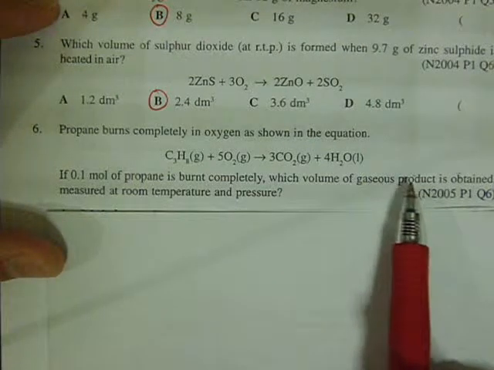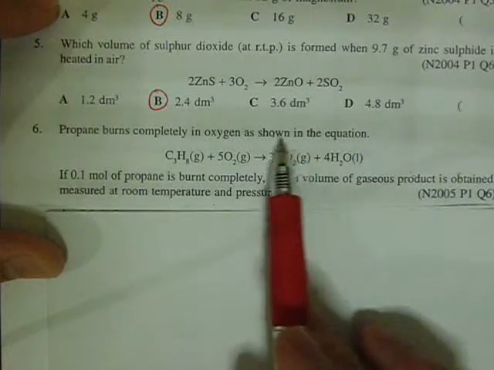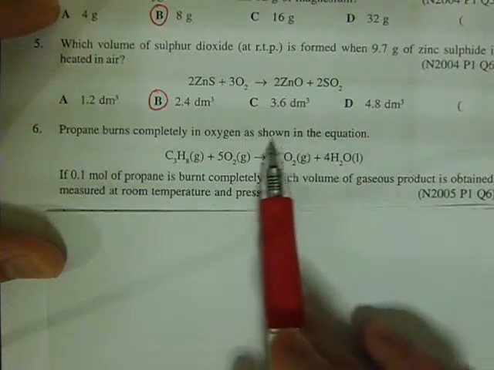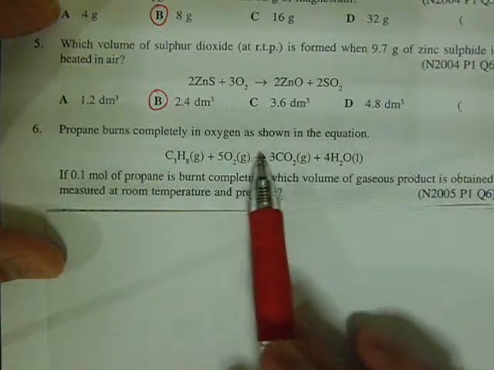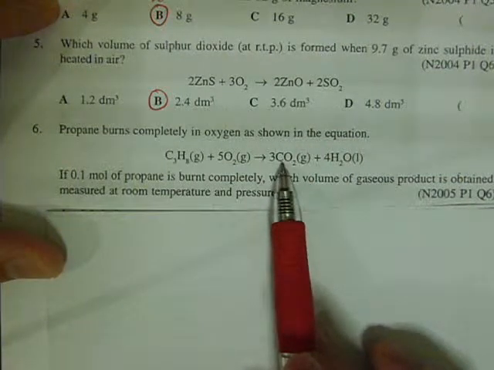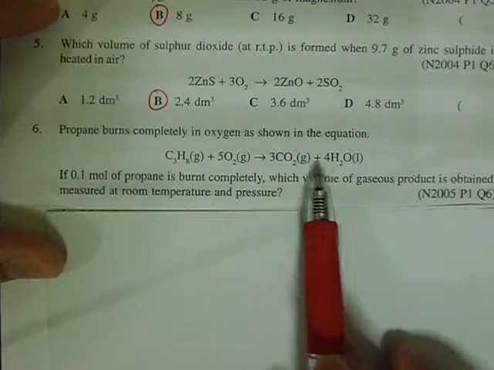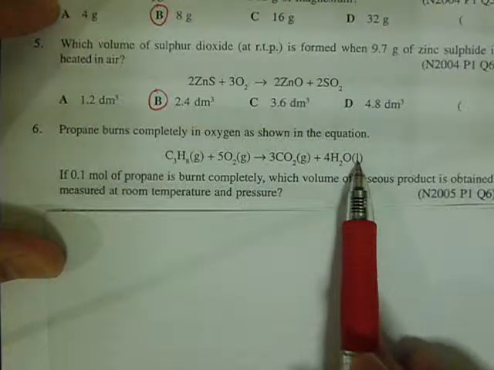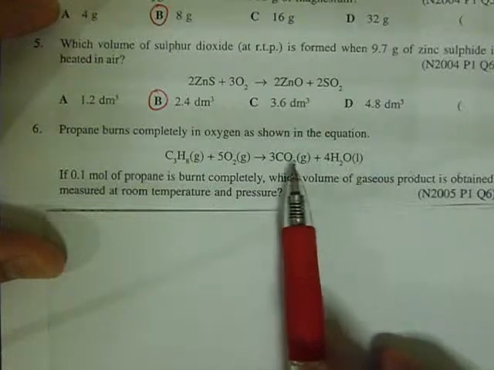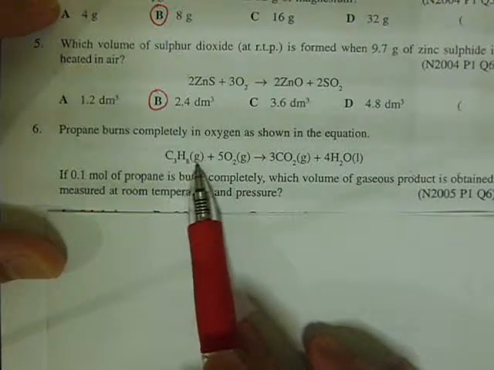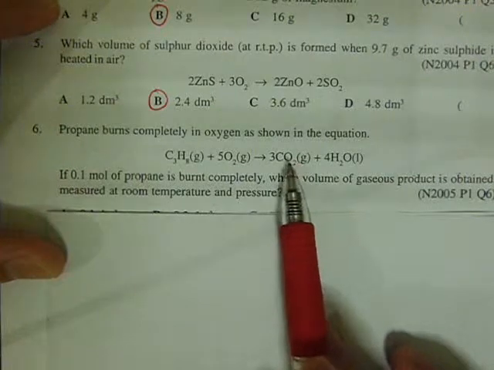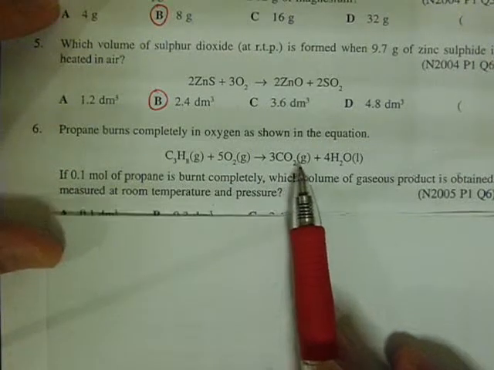Now the volume of gaseous product, that means product which is actually a gas. Now these are the products on the right hand side of the equation. Now which of these products is gas? So this is the only product which is a gas. Therefore you have to find out the volume of carbon dioxide. H2O is liquid, it is not a gas. So in this question, given 0.1 mole of propane, you have to find out the volume of carbon dioxide produced.